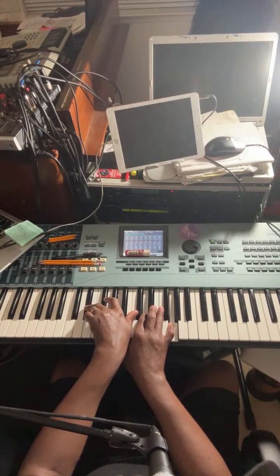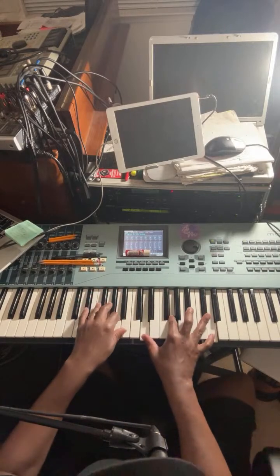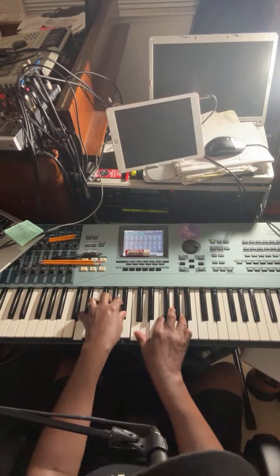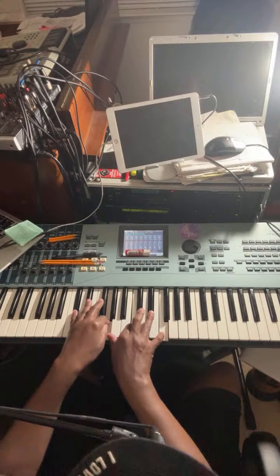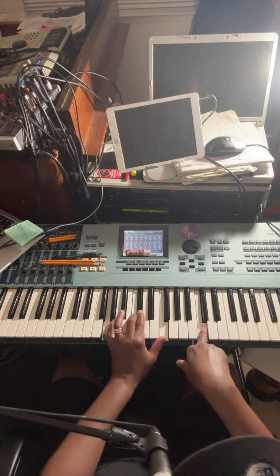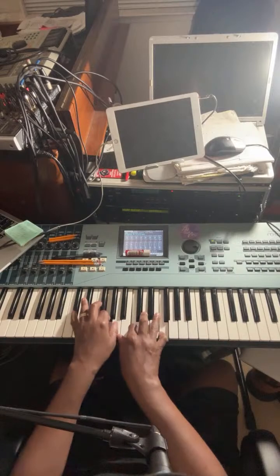E flat, playing the major 7 flat 5. Minor 9 11. Repeat the major 7 flat 5. Watch these transpose. Same thing, whole step. The major 7 flat 5. Major 7 flat 5 again, from a different area.